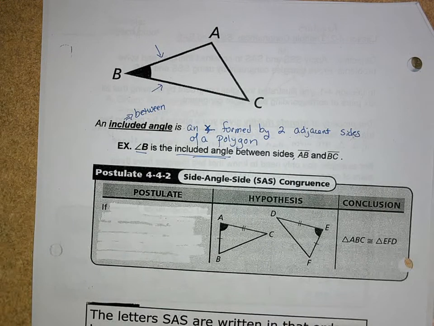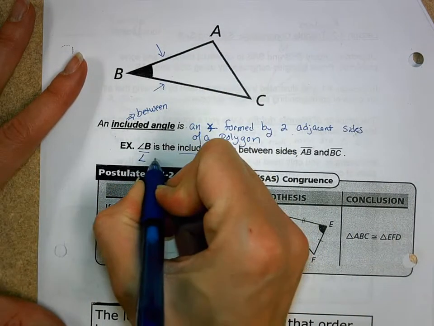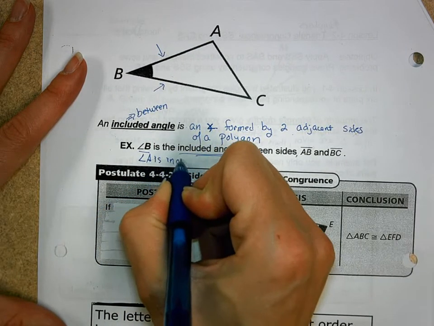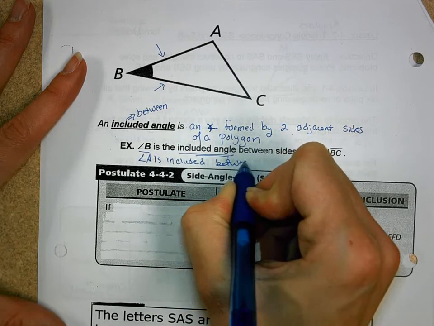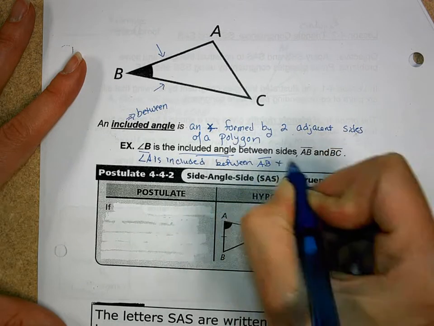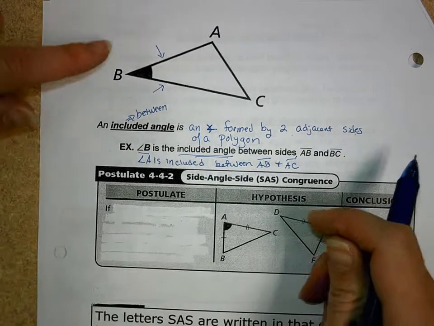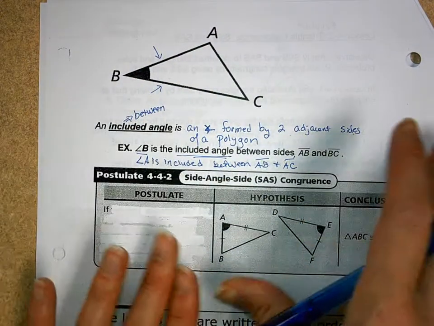The same idea would happen for angle A. Angle A is included between segment AB and segment AC. So it's an easy way of keeping track of them. AB and AC include this angle. But we can also do the same thing.